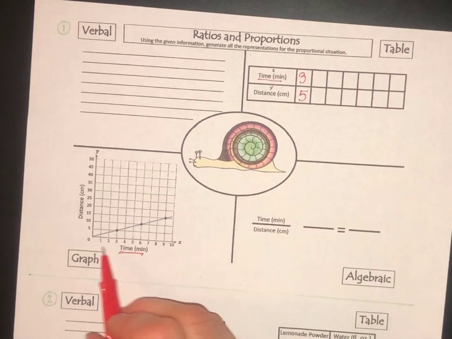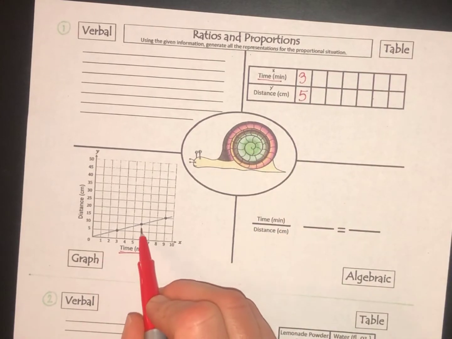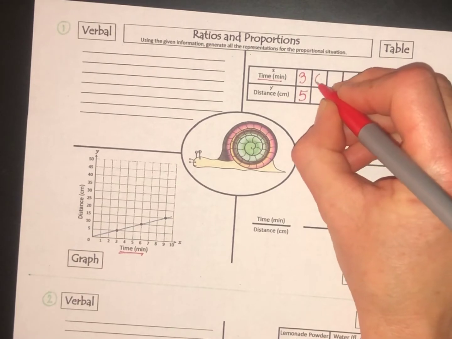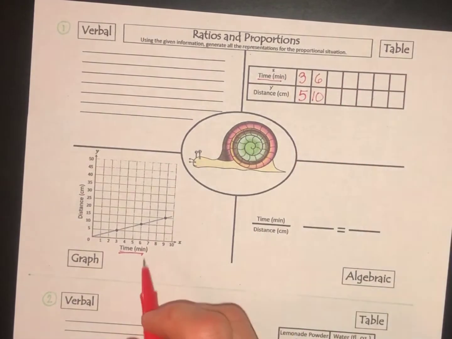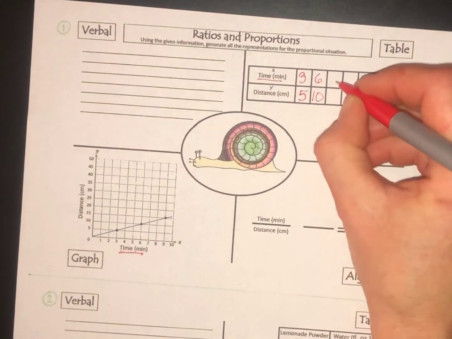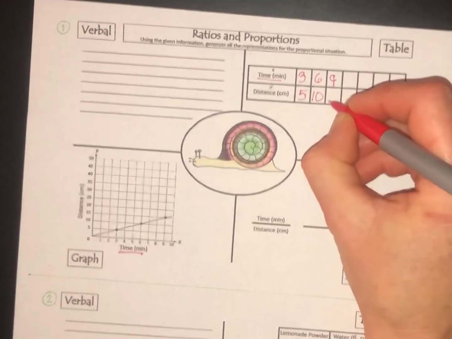I'm going to write all of these in. So we've got 6 minutes with 10 centimeters. Then we've got 9 minutes with 15 centimeters.